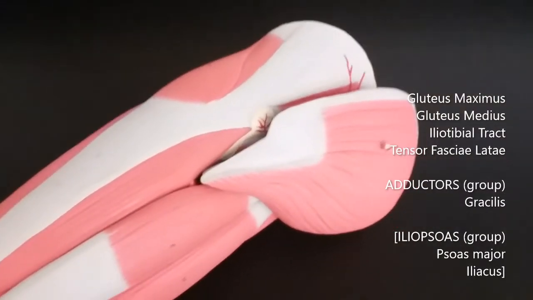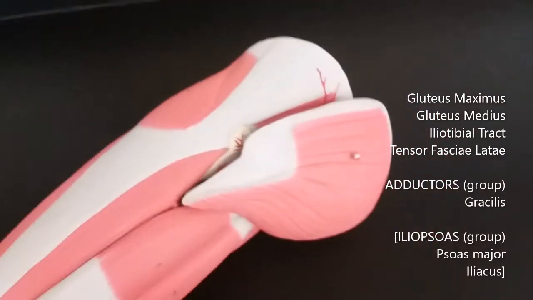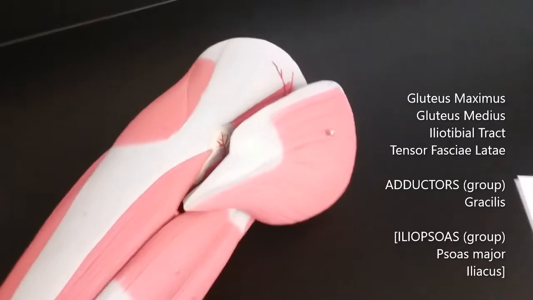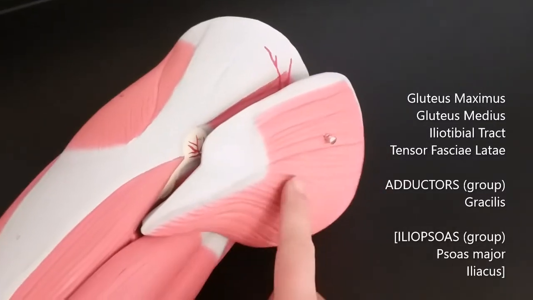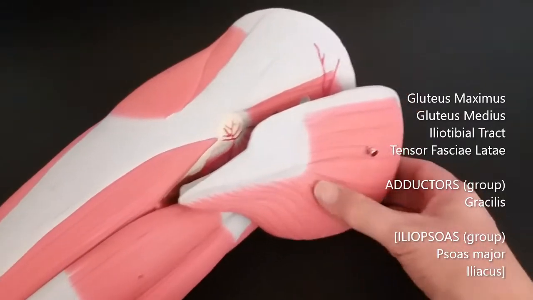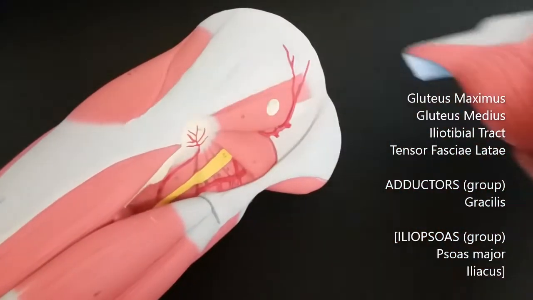Another group of muscles is here. We are going to be looking at the muscles that move the thigh, or actually move your hip. Note that we are currently looking at the posterior side of the hip, so these here are the glutes. Going right in order, this muscle, which I've just removed, is the gluteus maximus, so kind of your butt muscle.